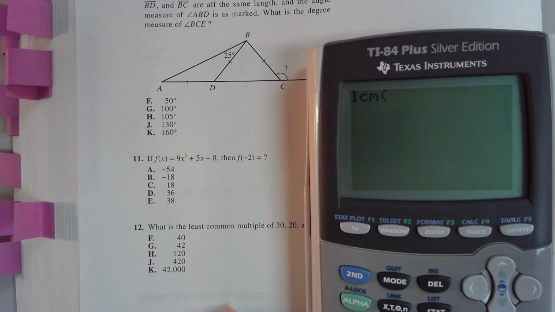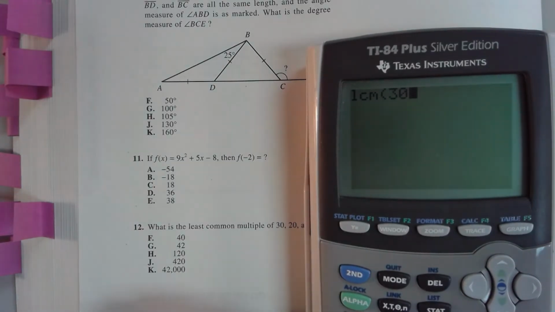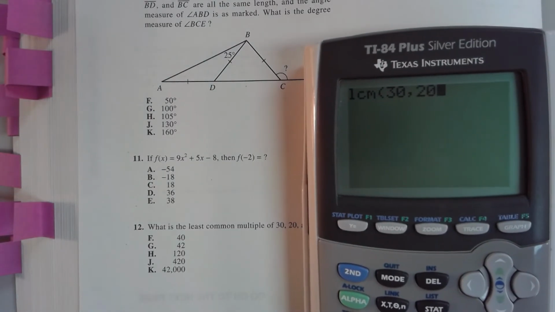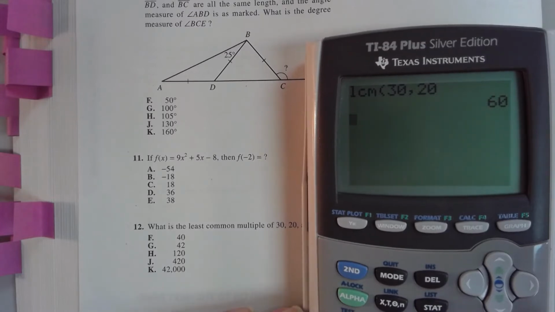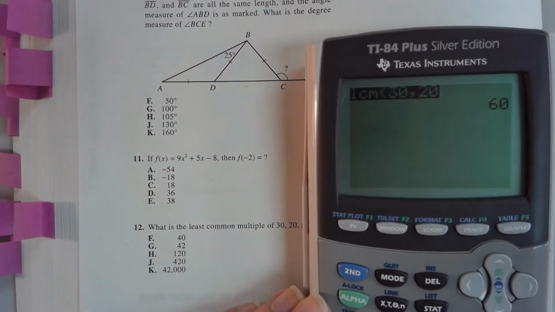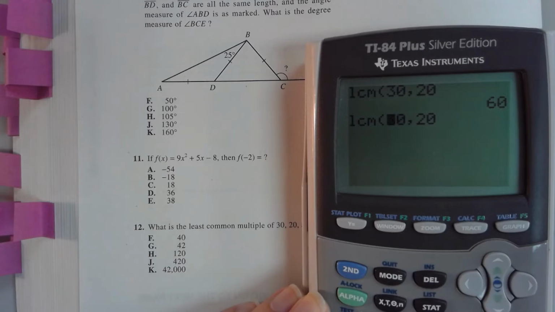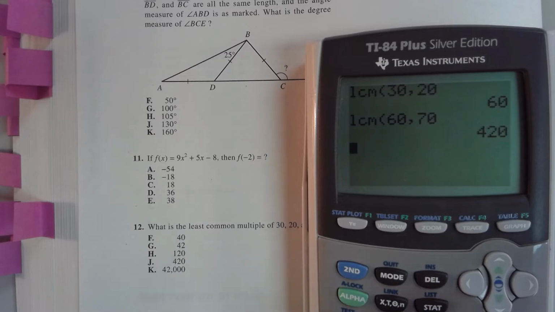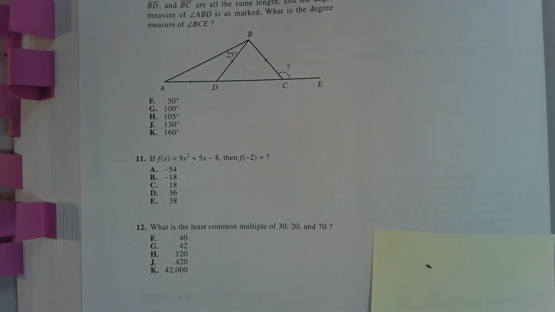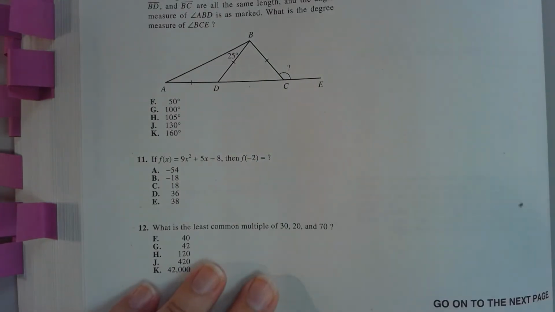And so again, we'll do the 30, 20, the comma is above the 7. And then I can repeat that operation with a 60 and a 70. Okay. So, not that you don't know how to do these things, but maybe it will speed up some of the work as you go.